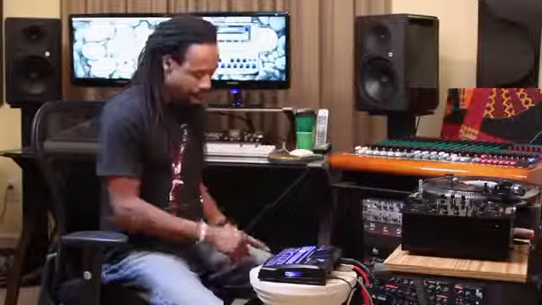All right, so how do you create a layer? What is a layer? Basically, a layer is one pad which you can hit and it will trigger several sounds. Not only will it trigger several sounds, but you have the ability to trigger different sounds at different velocity levels.